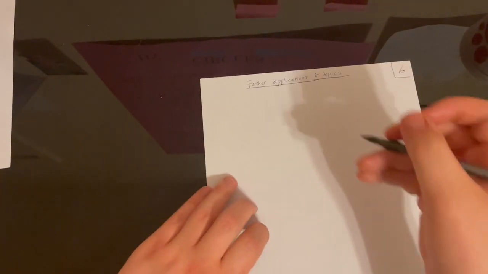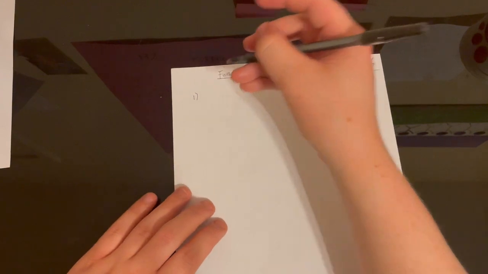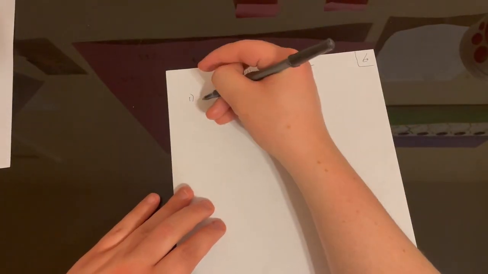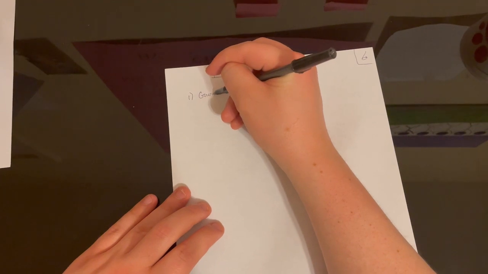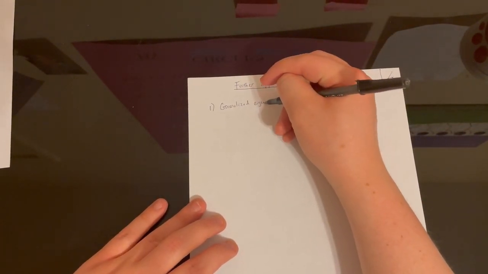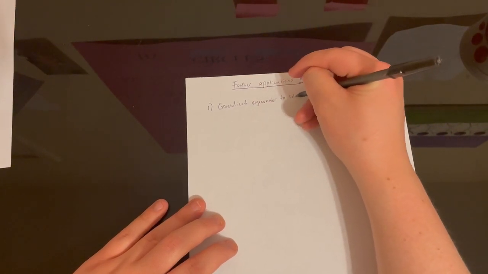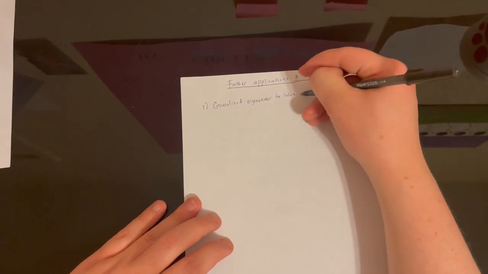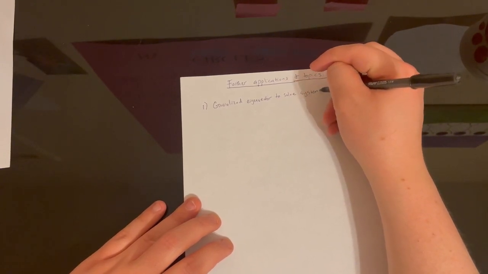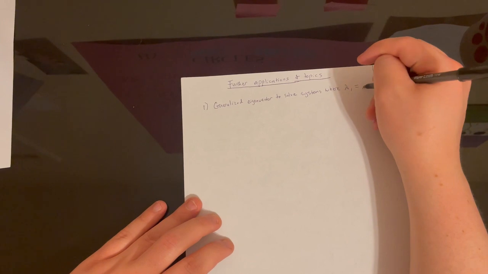Piggybacking on this, what people would normally do after this is cover repeated eigenvalues, where both the eigenvalues are equal. So we use a generalized eigenvector to solve systems where lambda 1 equals lambda 2.